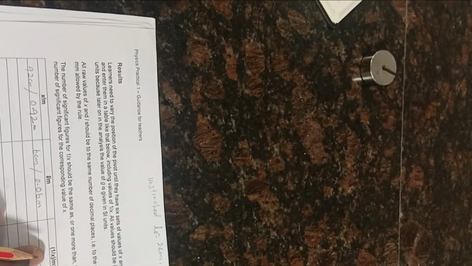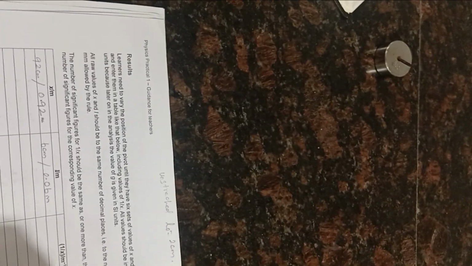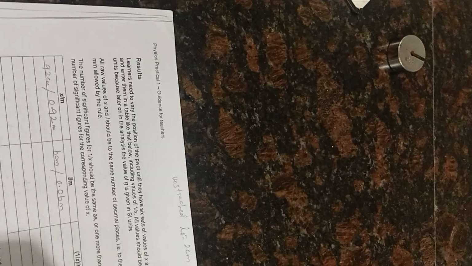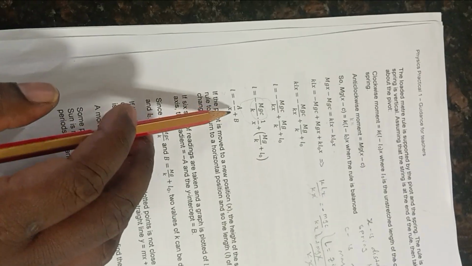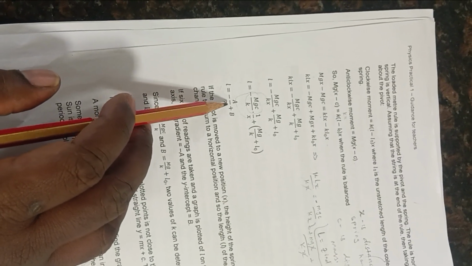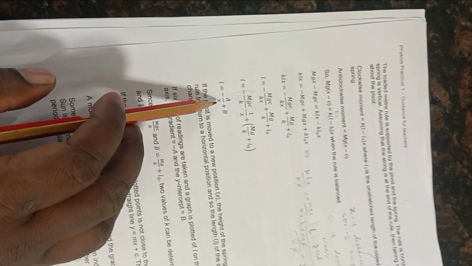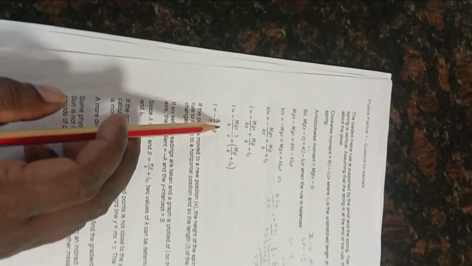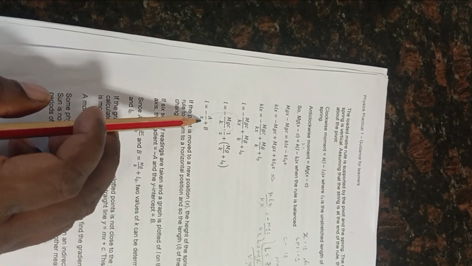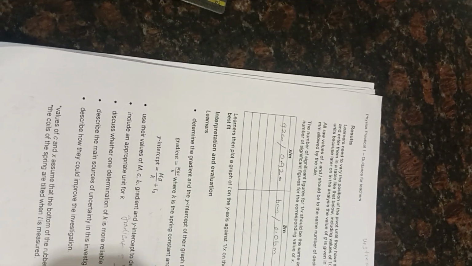Here, what does 1 by x mean? 1 by x is 0.92. So why do we want to find 1 by x? You see the formula here: L equal to A by X. X is in the denominator, so we want to change the X value into 1 by X. If you want to find the stitched length, we need not X, we need 1 by X.